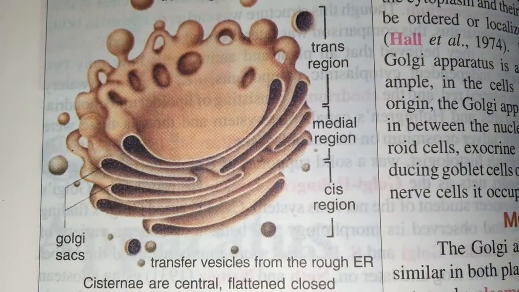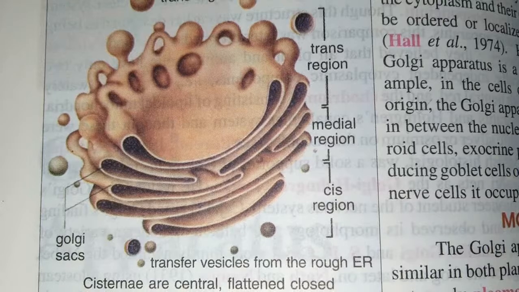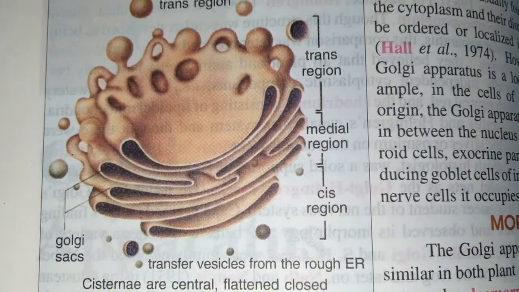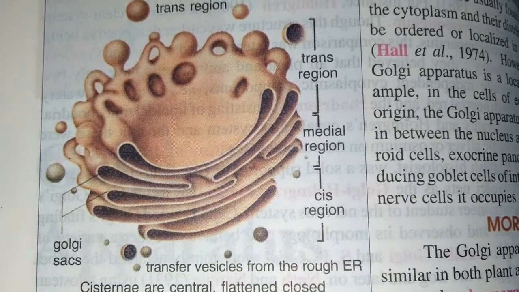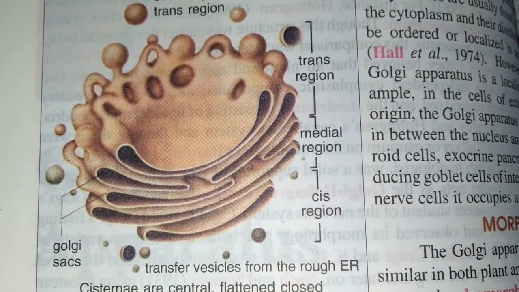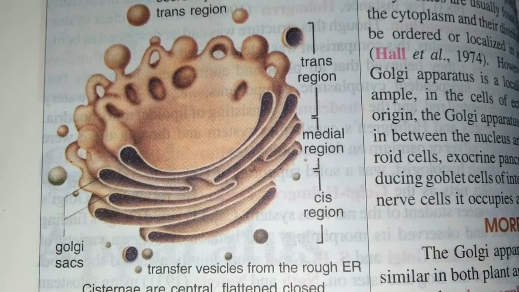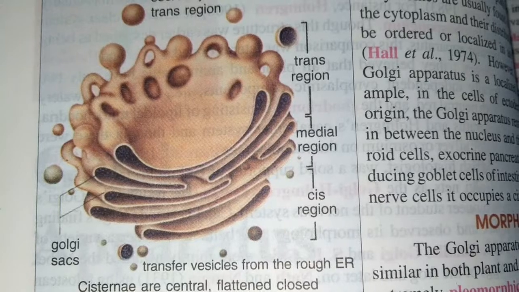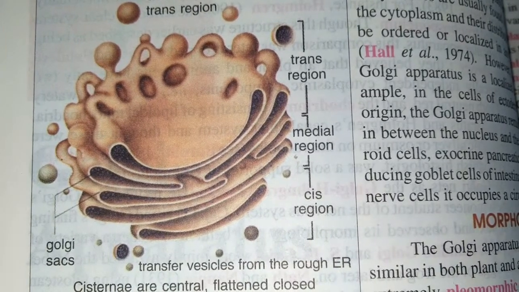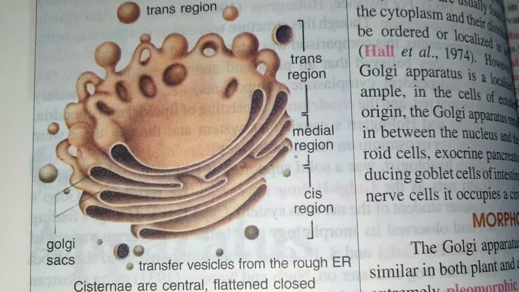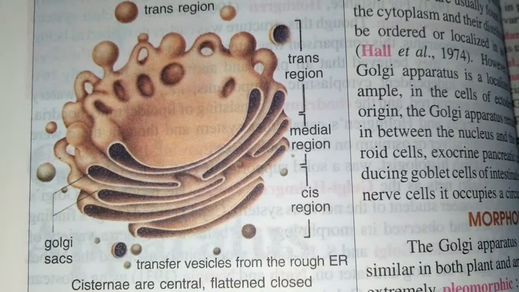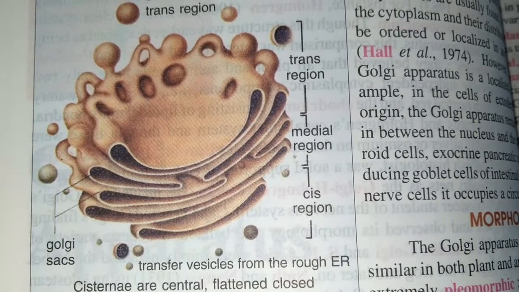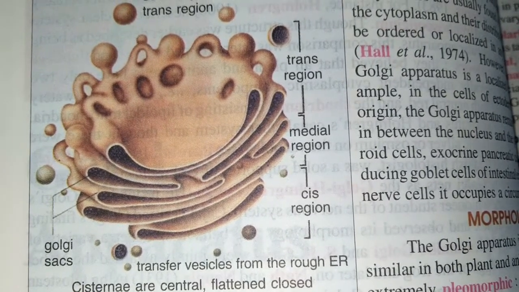Welcome guys. Today we will discuss another cell organelle of the endomembrane system, that is the Golgi apparatus or the Golgi body. This cell organelle was discovered by an Italian cytologist known as Camillo Golgi. Camillo Golgi discovered this cell organelle, and it was named in his honor as the Golgi complex or Golgi body, or sometimes as the Golgi apparatus. He received a Nobel Prize for his work on the discovery of the Golgi apparatus.